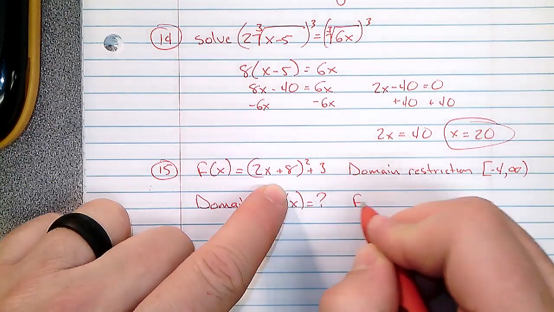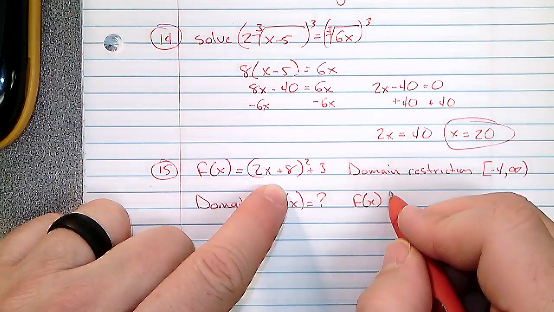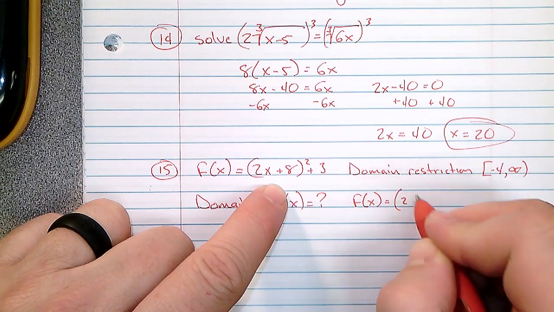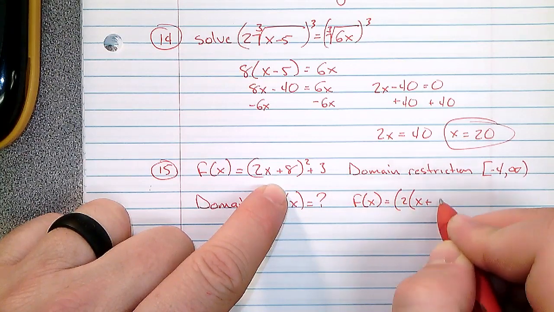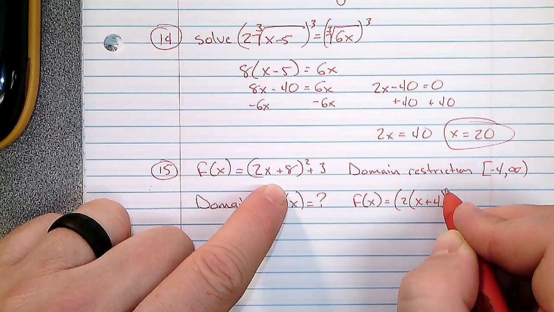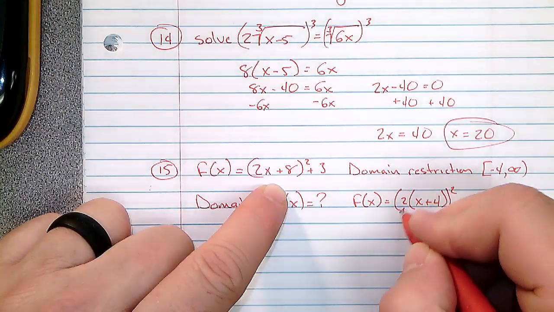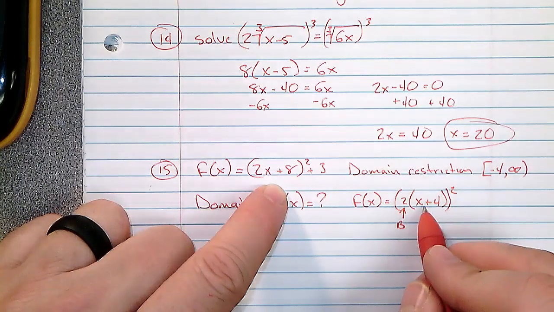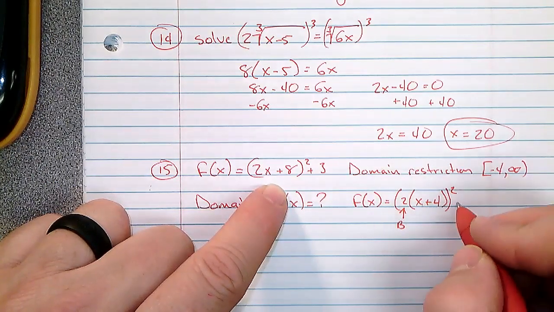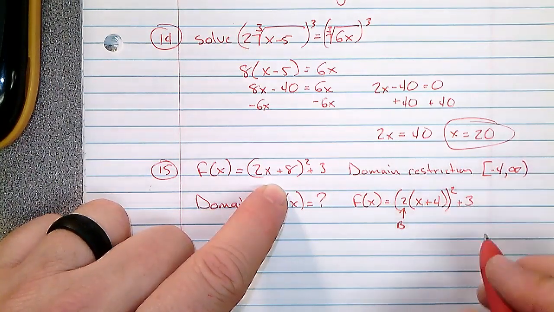So we rewrite our f of x, and we factor out that 2 inside. So that becomes a b value. And so we have x minus h plus 3.